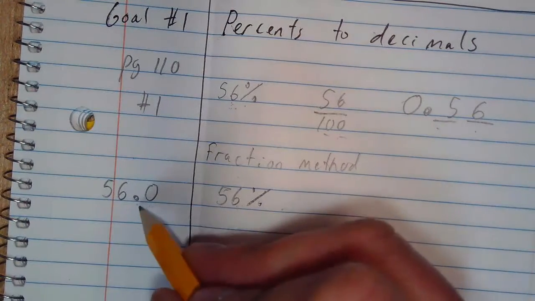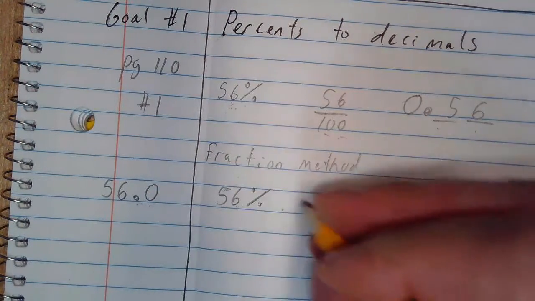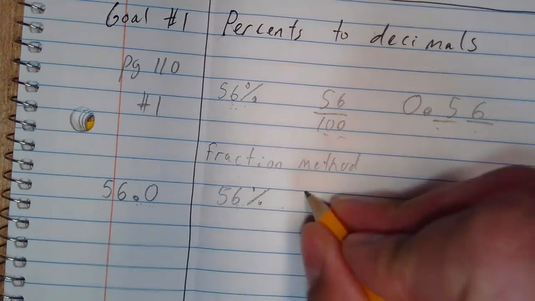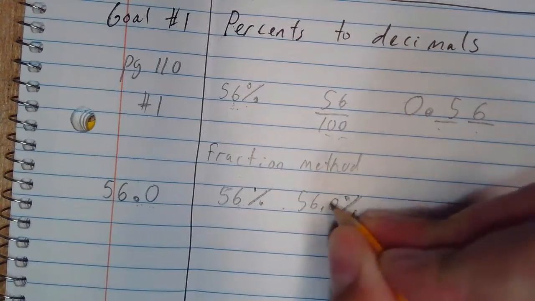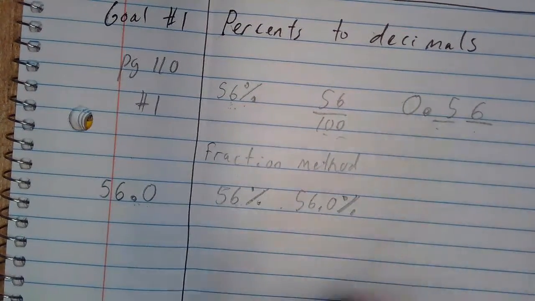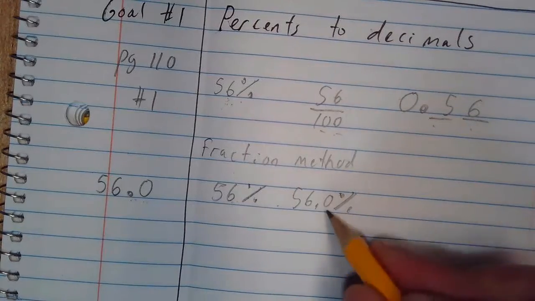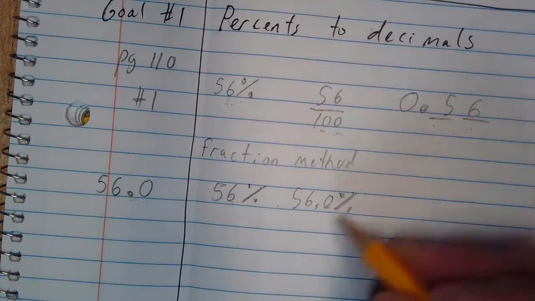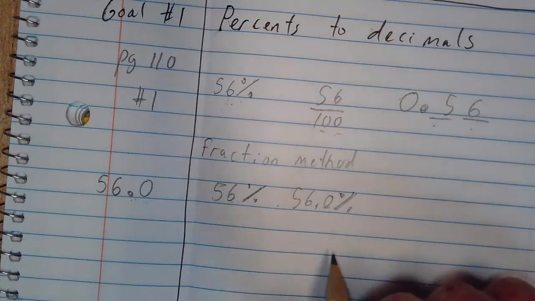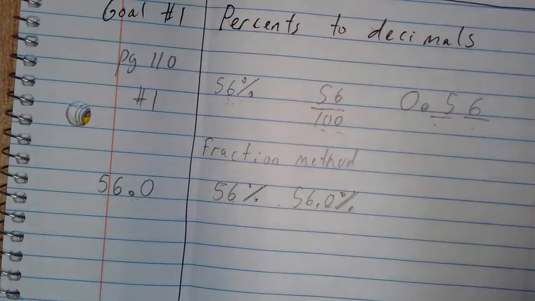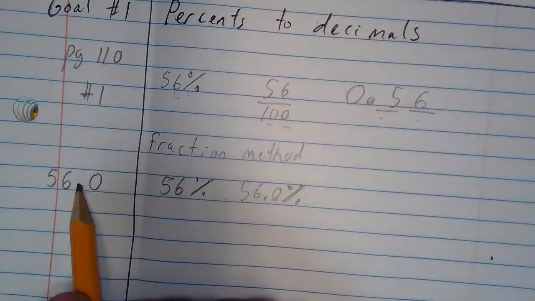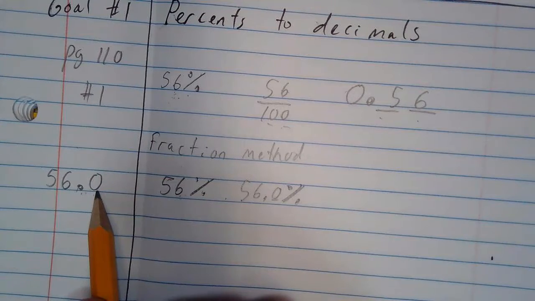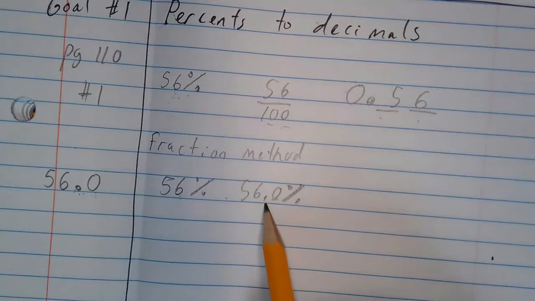So what they do, just to make it easier, is, I guess if you really wanted to, you could write 56.0% to let the person know that it's just a whole number, and that you don't have any pieces or parts. But that's awkward. At least for me, I'm not used to that. But if you're okay with it, fine. But anyways, knowing that there's actually a decimal point and a 0 with a whole number, you rewrite it like that.